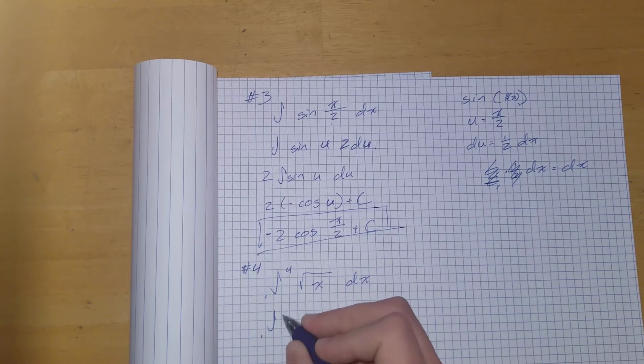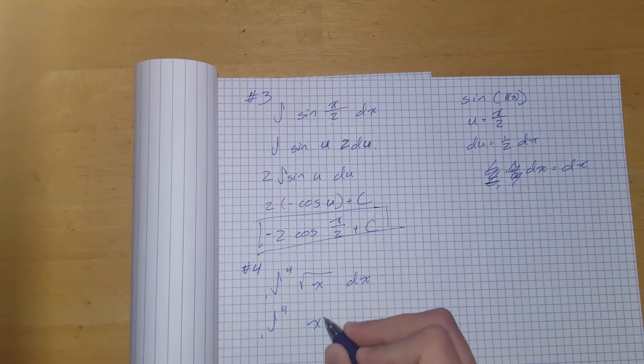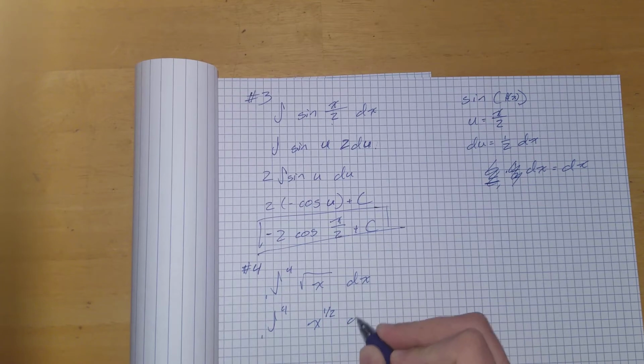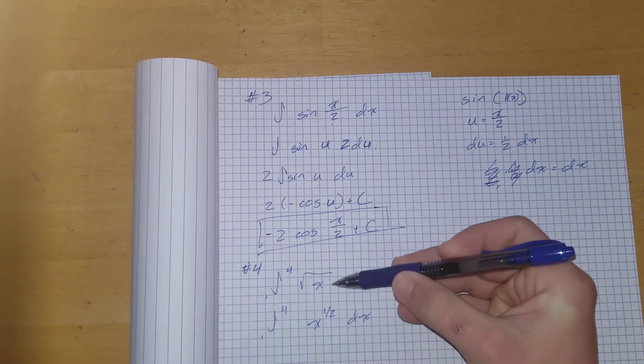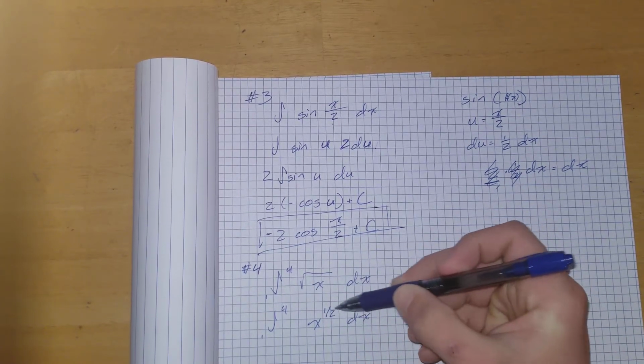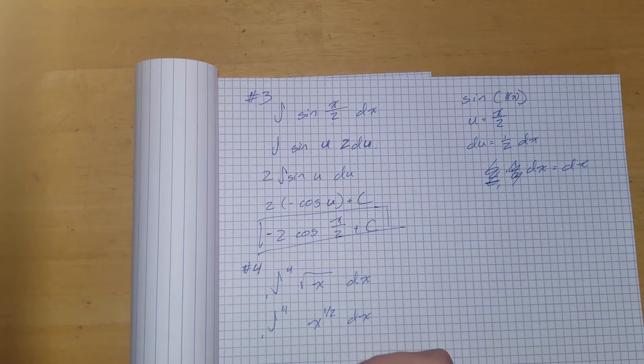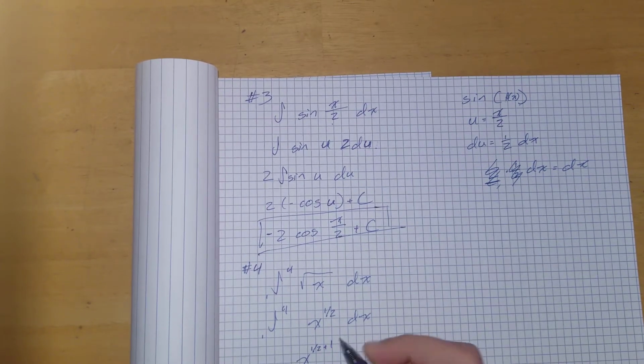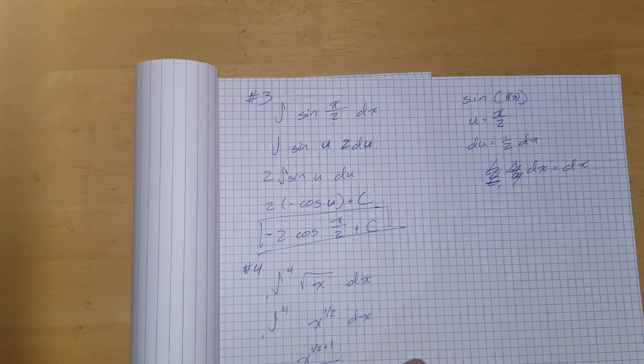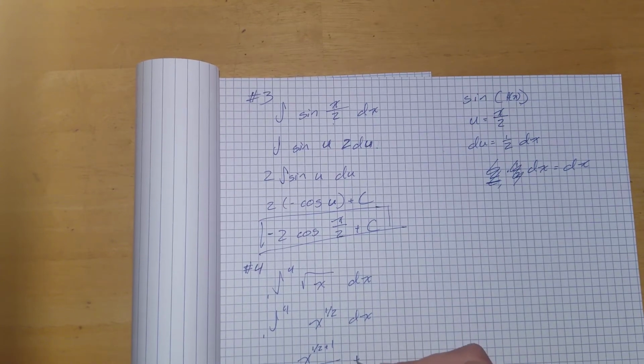So 1 to 4 of x to the 1/2 dx. Square root of x is the same, or we can write it as x to the 1/2. So we are going to integrate this: x to the 1/2 plus 1 over 1/2 plus 1 plus c.